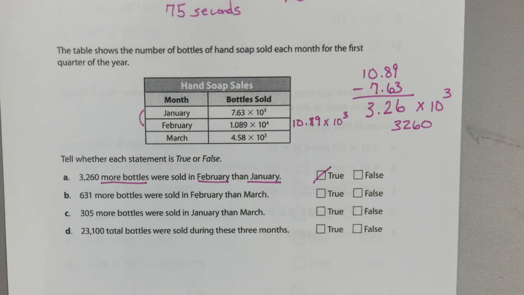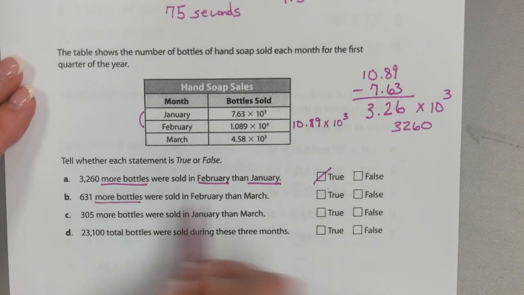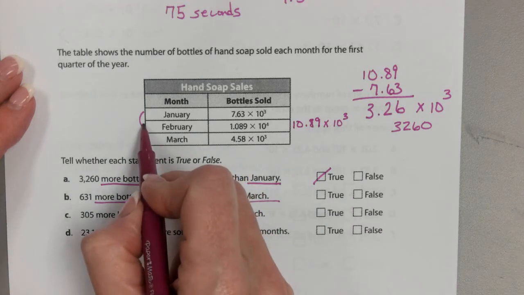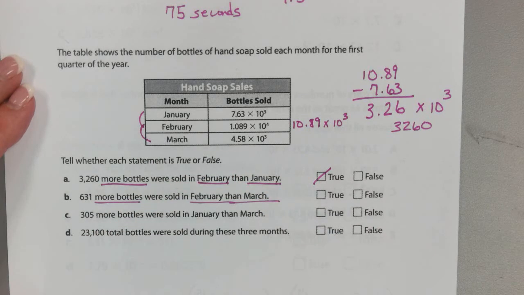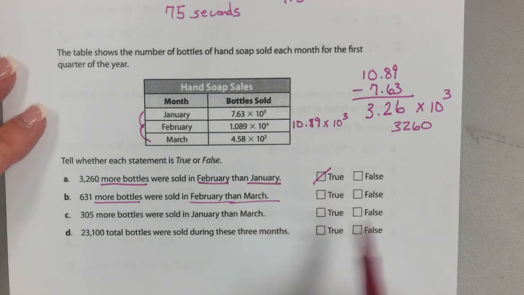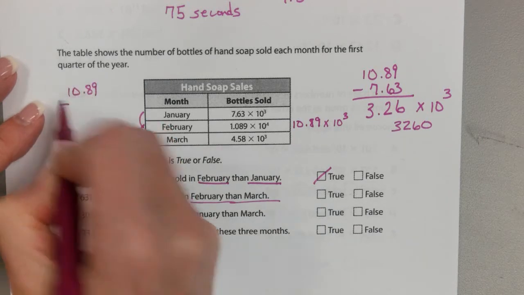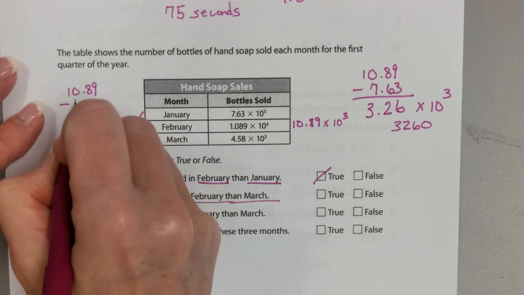631 more bottles were sold in February than March. So more February than March. So now we're doing what with February and March? Subtracting again, and I've already made a match, so let's keep with that. So we're going to have our 1089 minus our 458.